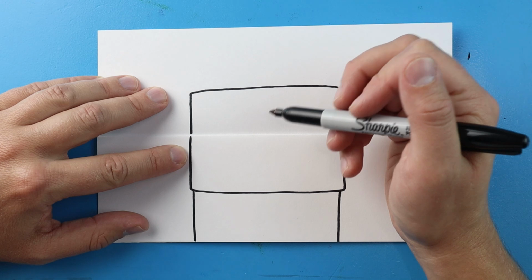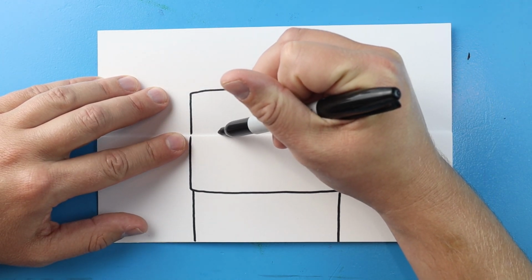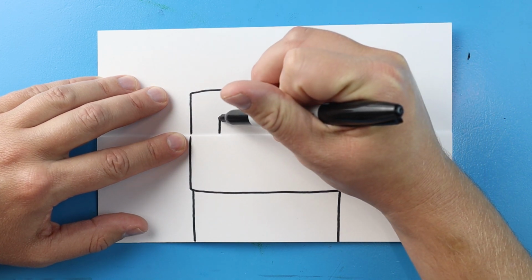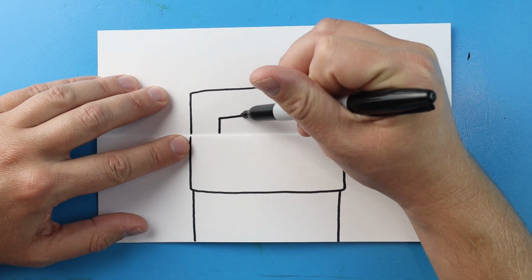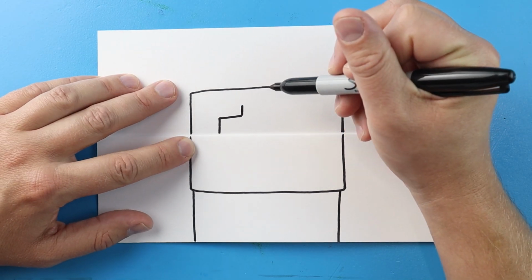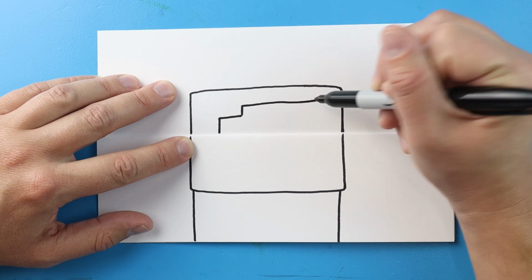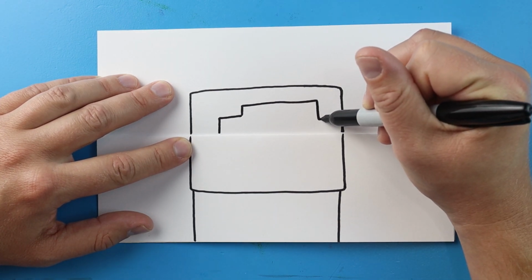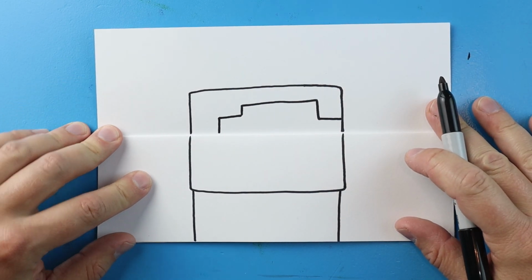Now let's make the hair on our zombie. So I'm going to start right here, and I'm just going to make a line that's going to come up a little bit. I'm going to go over. We're going to come up again. Then we're going to go over. Next we'll come down, and then over, to make the hair of our little Minecraft zombie.